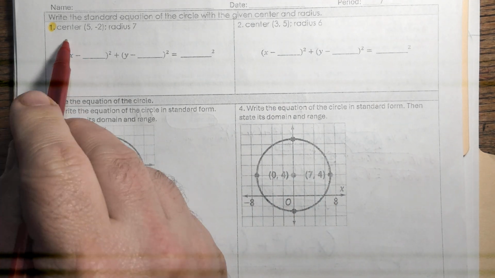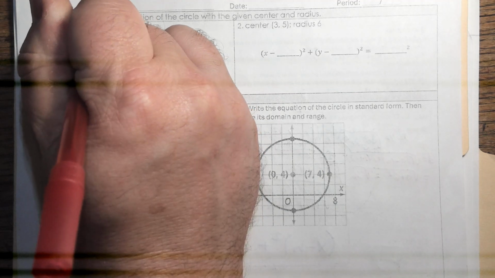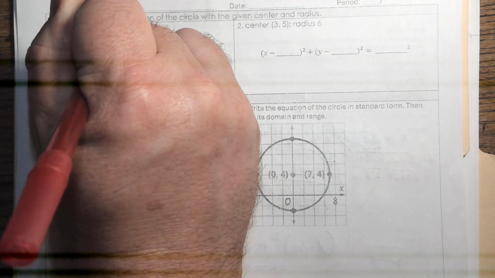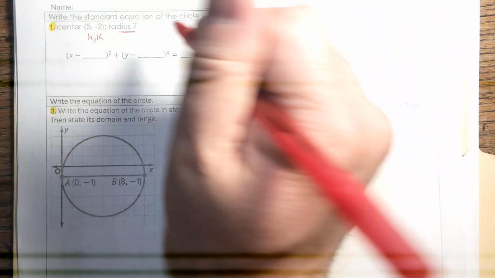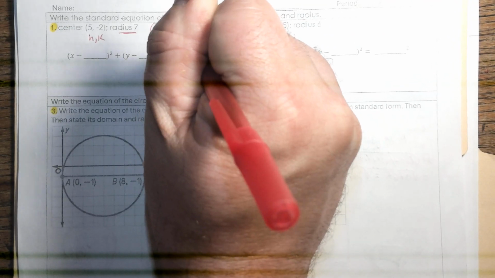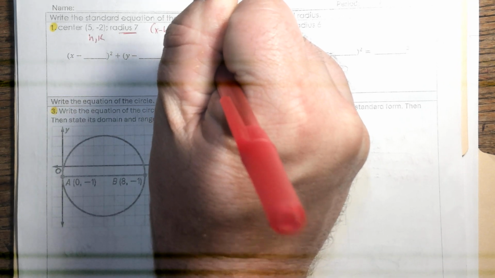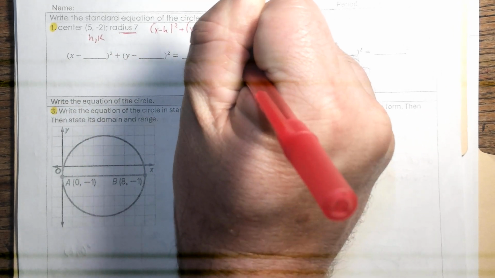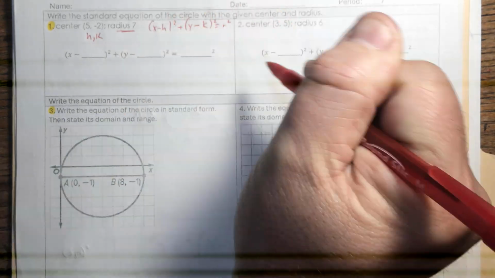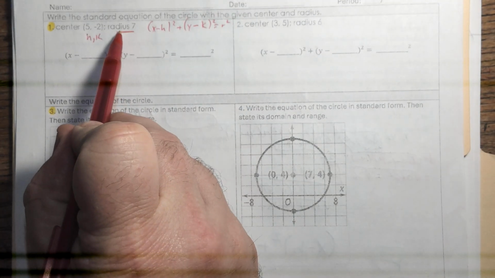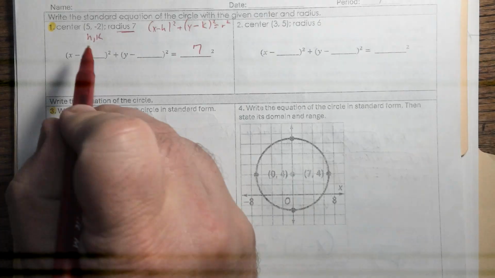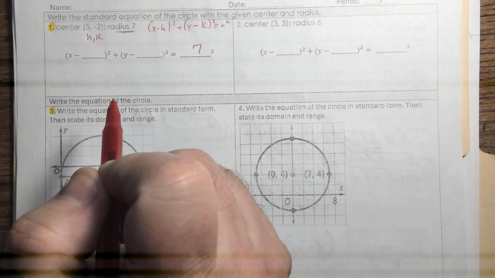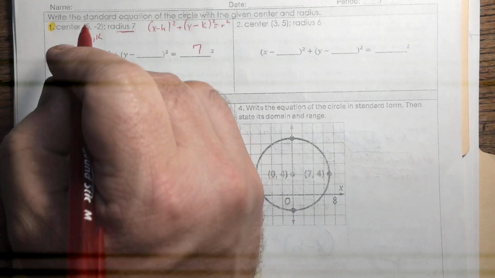So remember, the center point, our XY, is HK, and your radius is 7. So we found out it was X minus H squared plus Y minus K squared equals R squared. So if our radius is 7, it's 7 squared. The center is 5, -2. The 5 is your h.